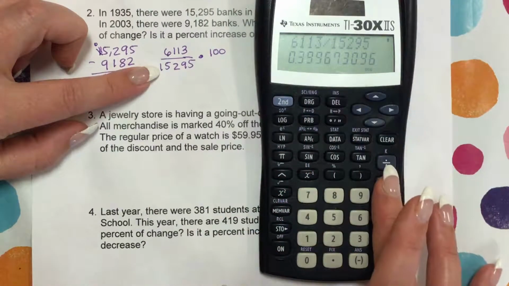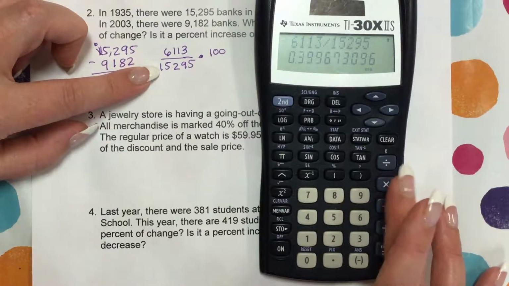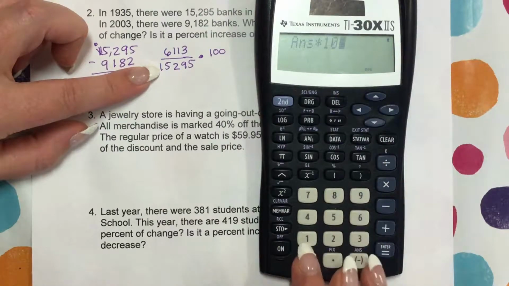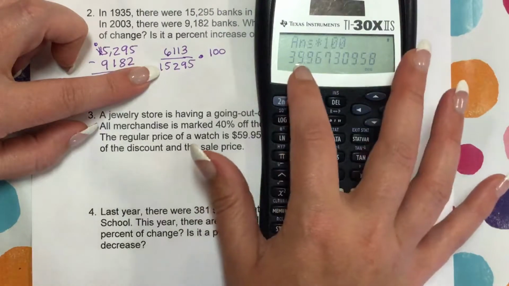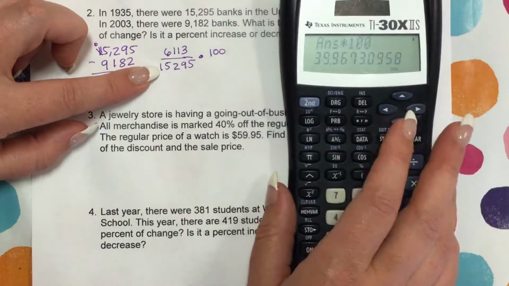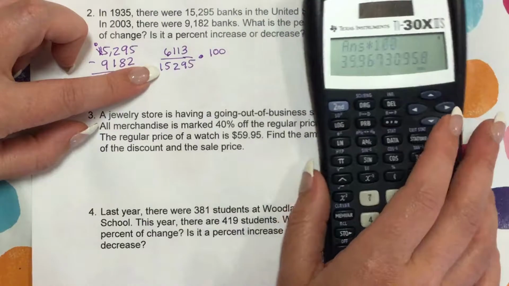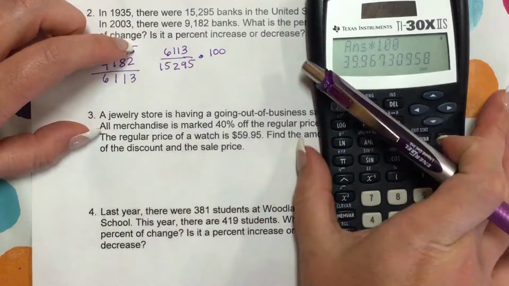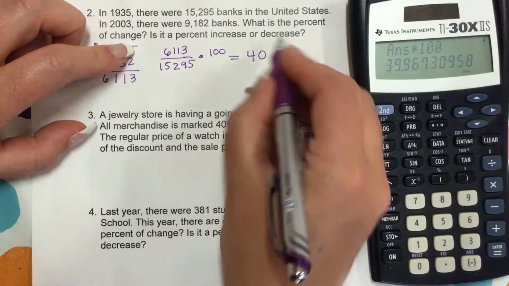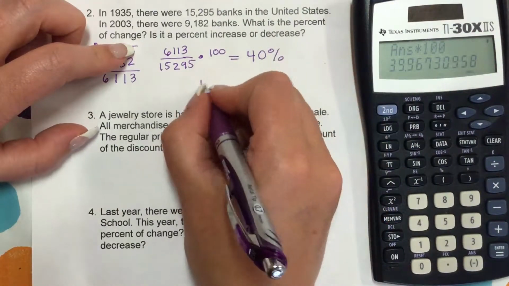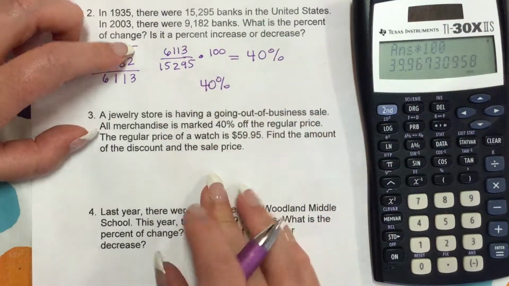And when I multiply that by 100, it says answer times 100. I end up with 39.96, and I'm just going to round that to 40. So all of this ends up equaling 40, and remember the answer is 40%.